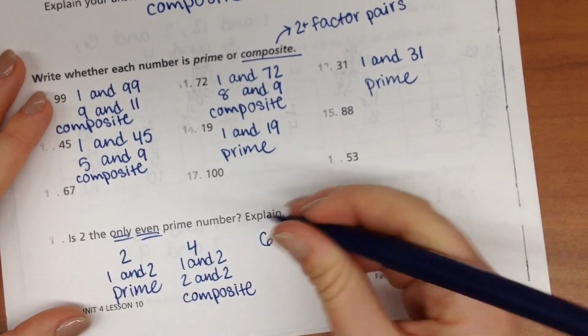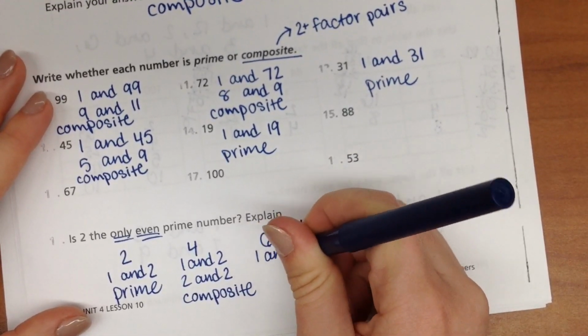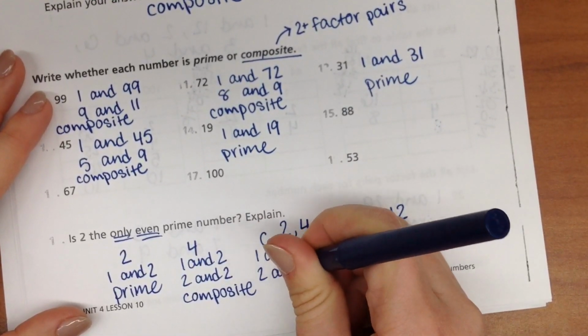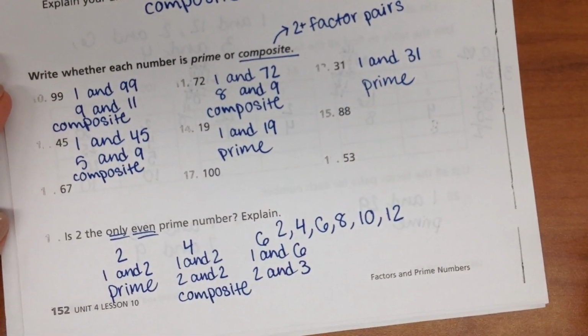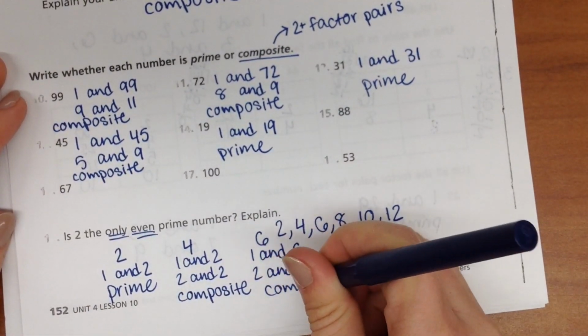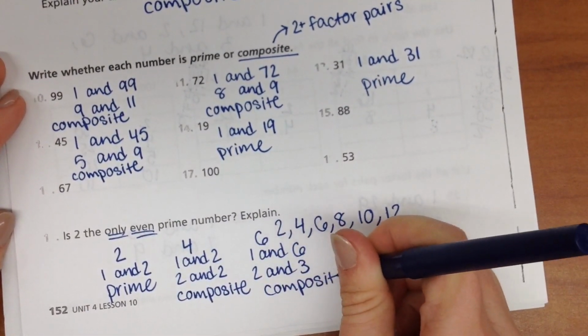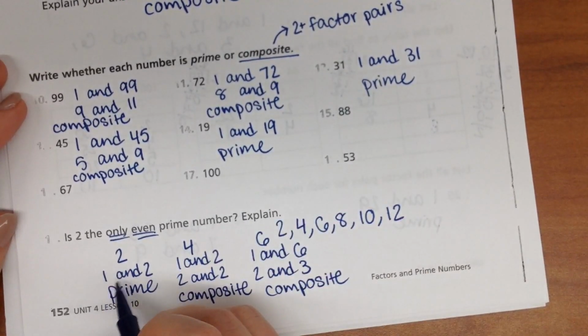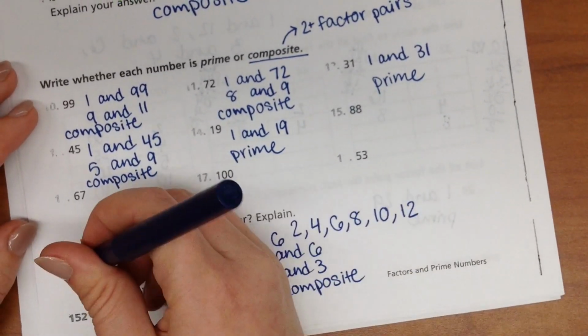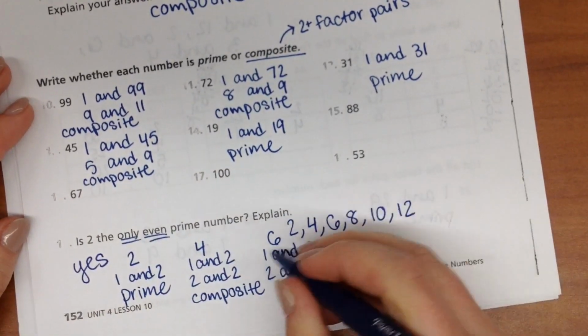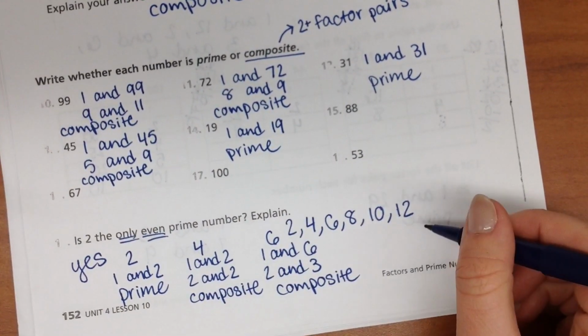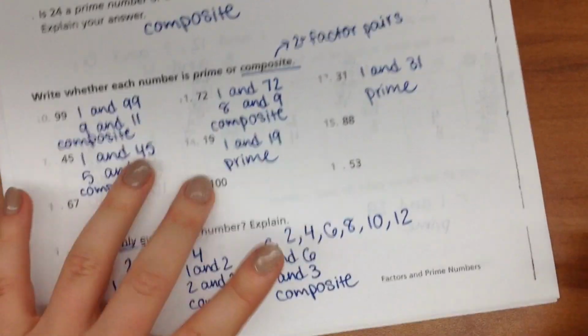Or we have 6, which has 1 and 6, and 2 and 3. So that one's also composite. So I think that, yes, 2 is the only even prime number. Because we could continue to check these. All of those are going to be divisible by 2, so all of those are going to be composite.